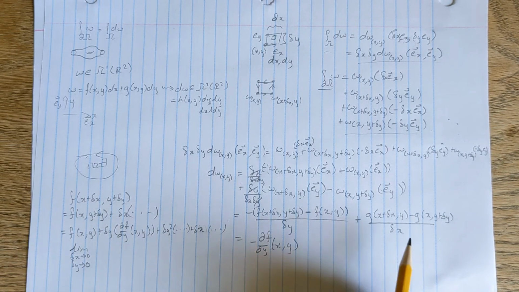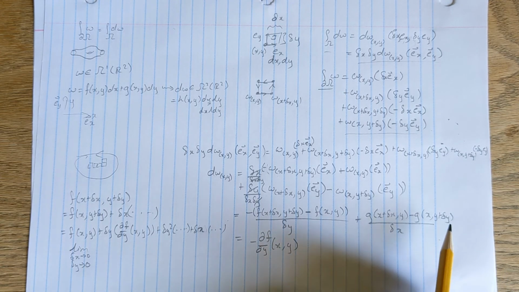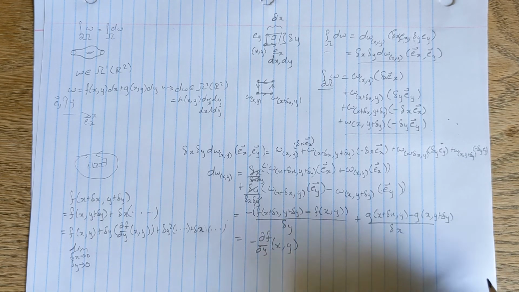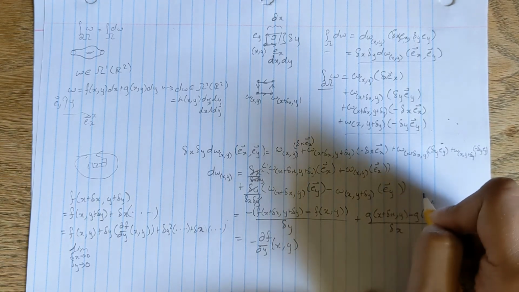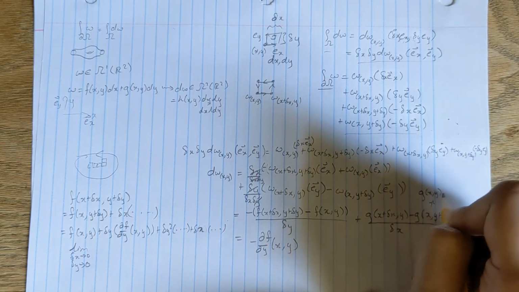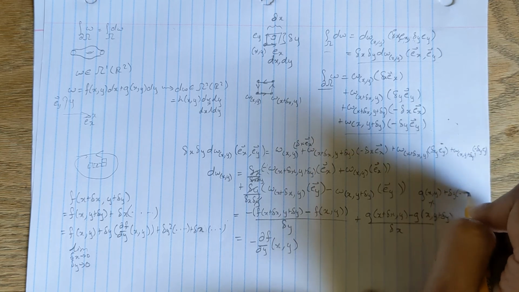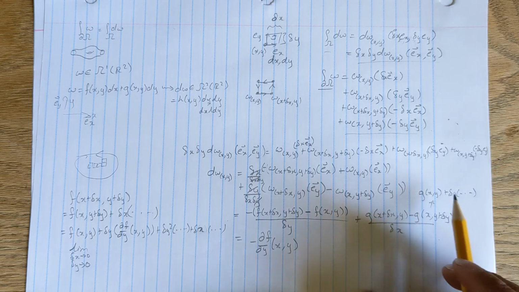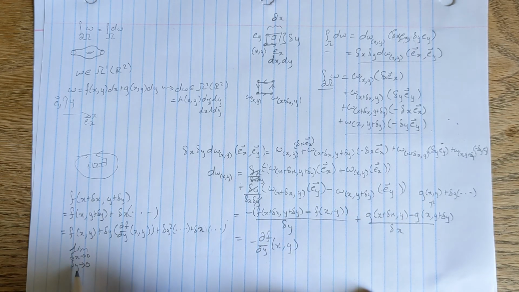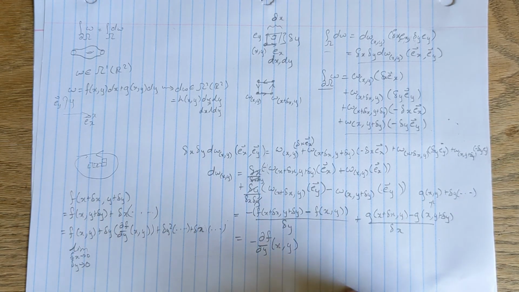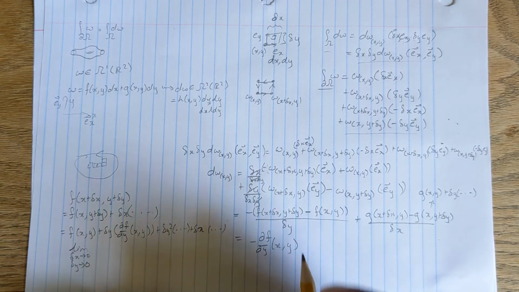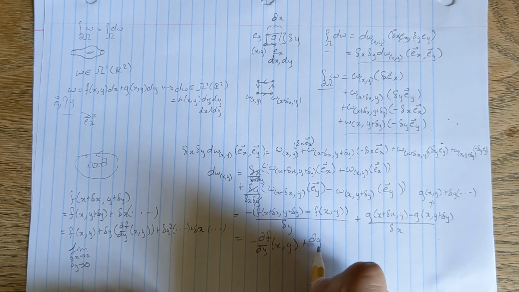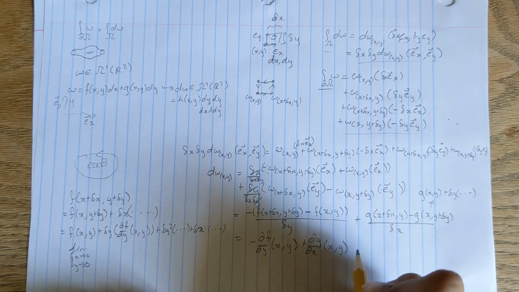And similarly, this guy almost looks like a derivative, except that we have this y plus delta y here. But by similar approximation, you can just write this as g of x y plus delta y times some garbage. And then because we aren't dividing by delta y, this delta y persists. And because we're taking the limit as delta y goes to 0, we can just ignore that. And what we get is plus the partial derivative of g with respect to x of x comma y.